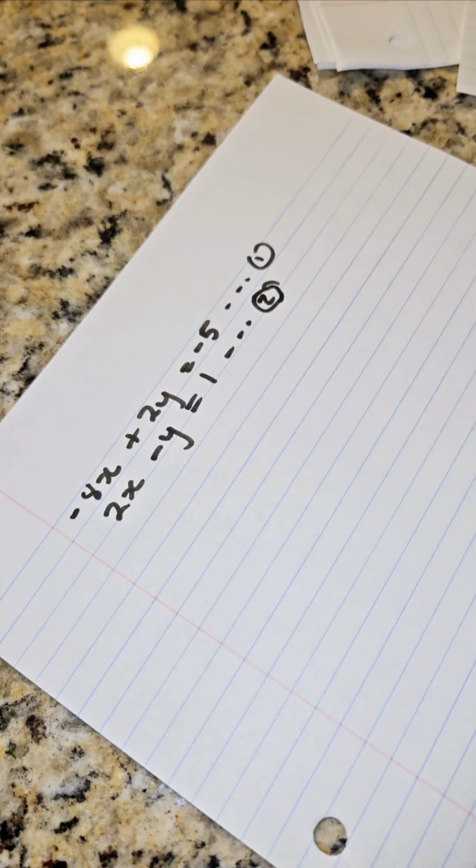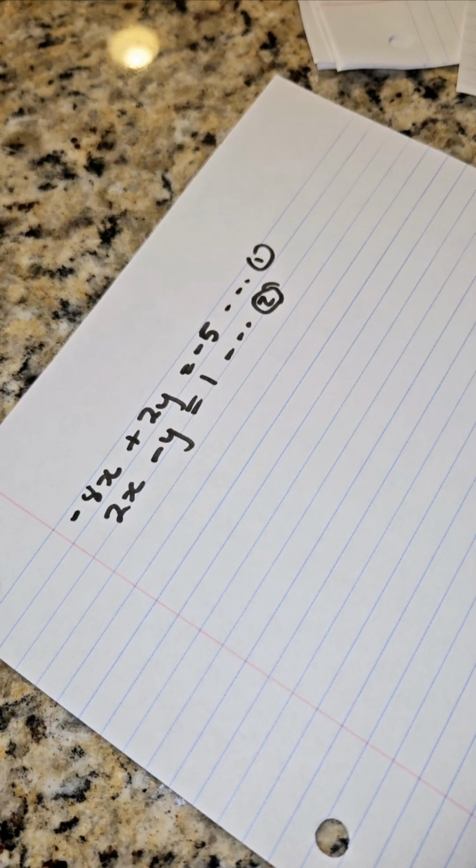So, when they ask you to solve two equations by substitution, that means you're going to look at the two equations, and you will try to make one of the variables the subject.